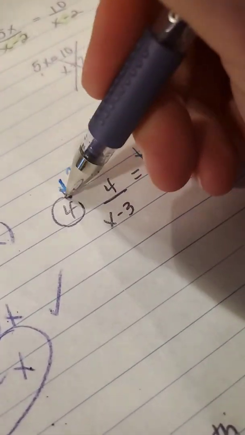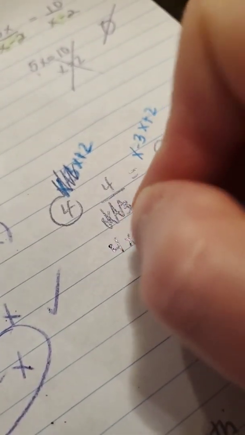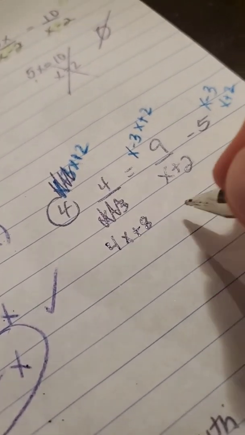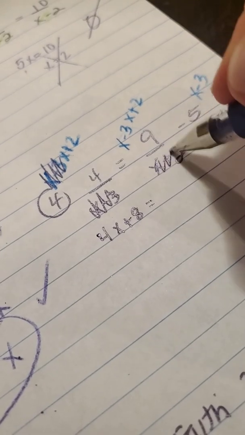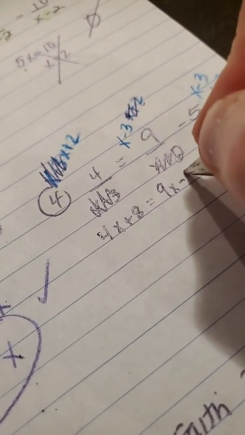In the first part, those cancel. So the 4 is going to distribute to the x plus 2. 4 times x plus 2 equals, here, the x plus 2's cancel. So 9 is going to go to x minus 3.